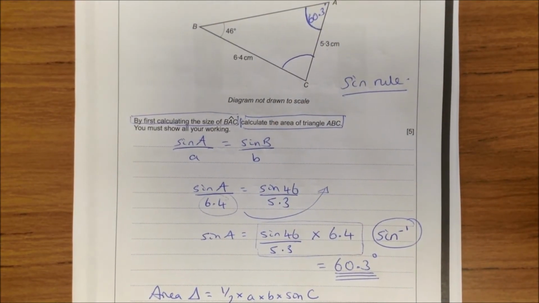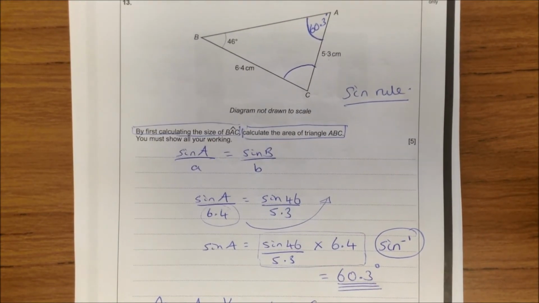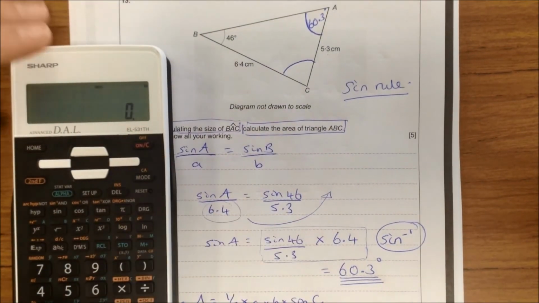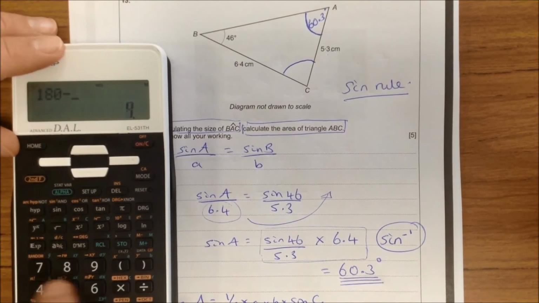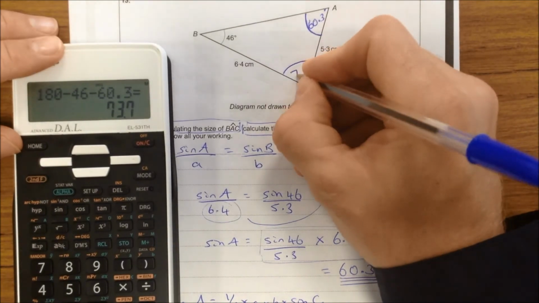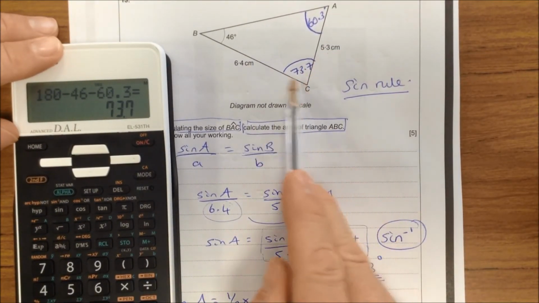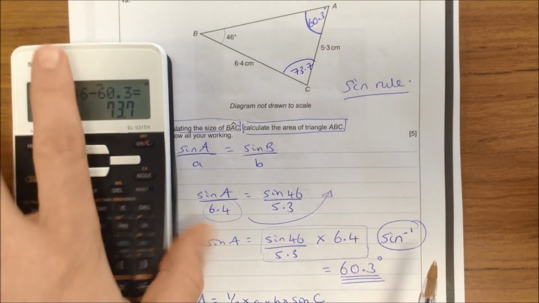And I'll need that. And of course I haven't worked it out yet, but that's easy, because the angles in a triangle add up to 180, and I know two of them. So I'm just going to do 180, take away the 46, take away the 60.3, that makes that 73.7. So it's these three numbers I will now utilize in the formula.